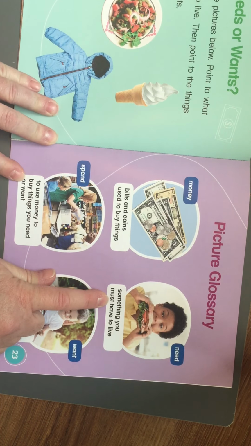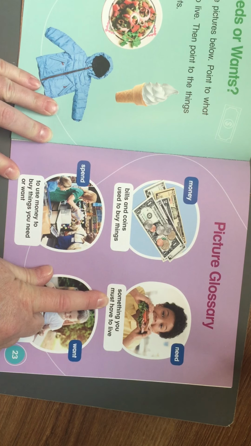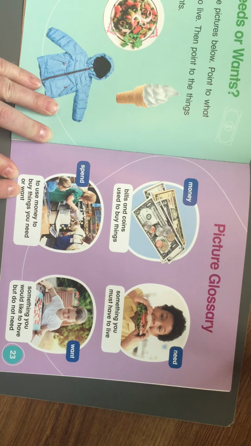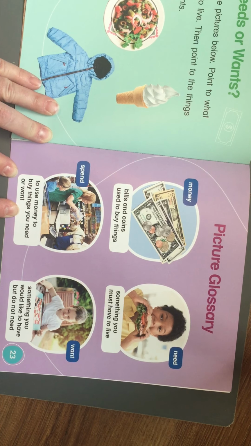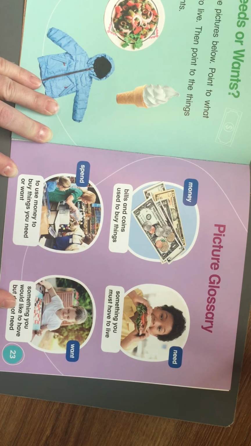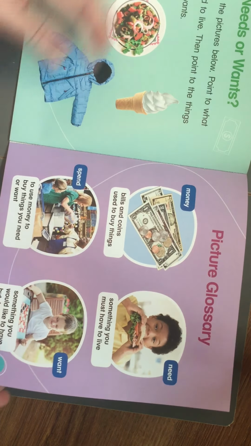A need, again, is something you must have to live. You use money to buy the things you want and the things you need. A want, though, is something you would like to have, but you don't need to have.